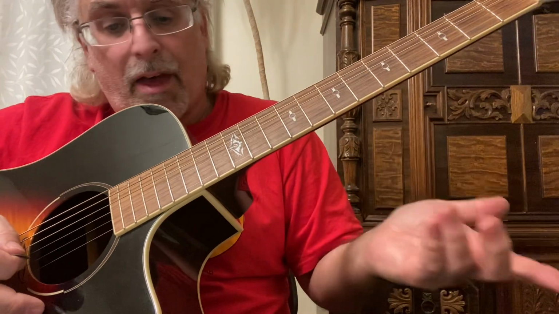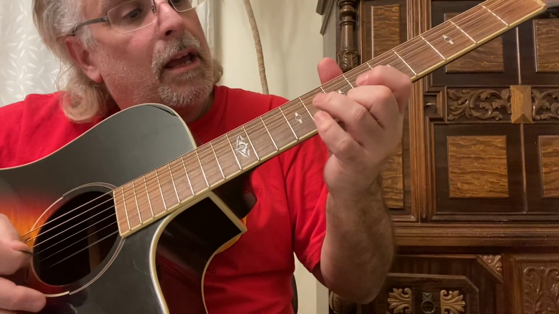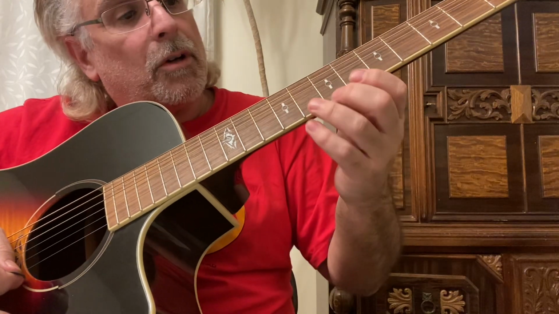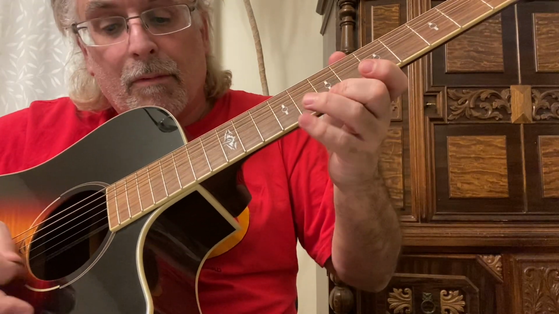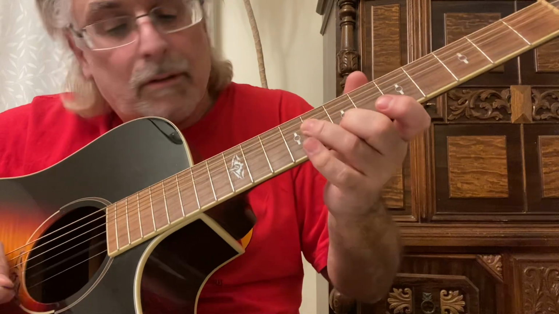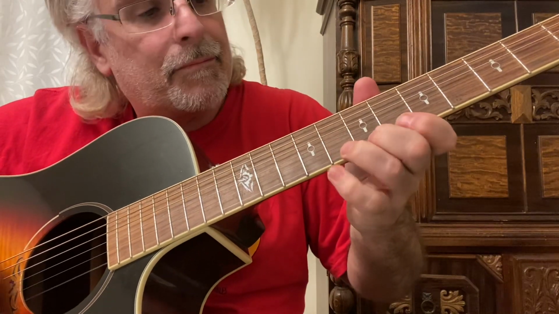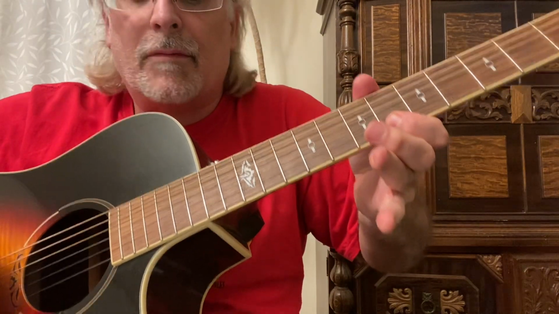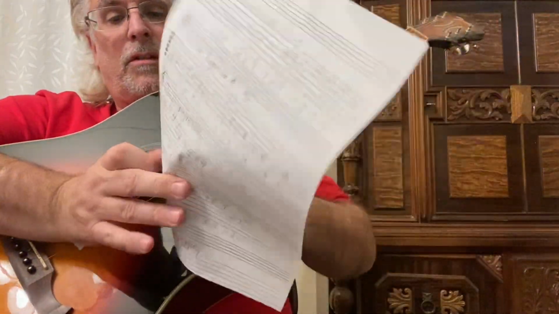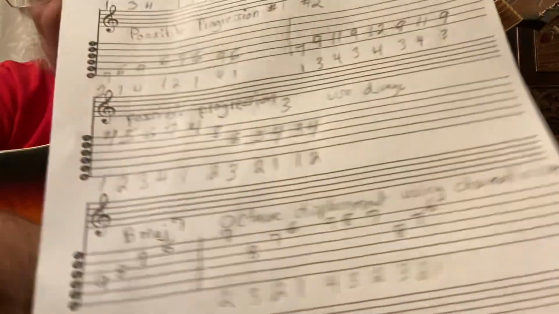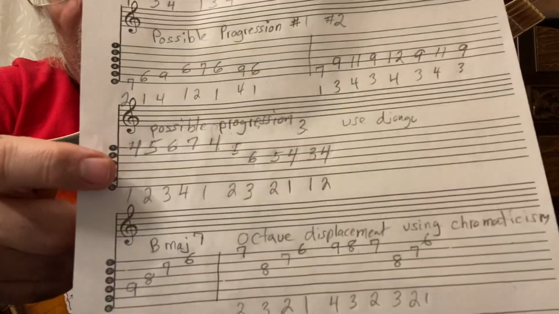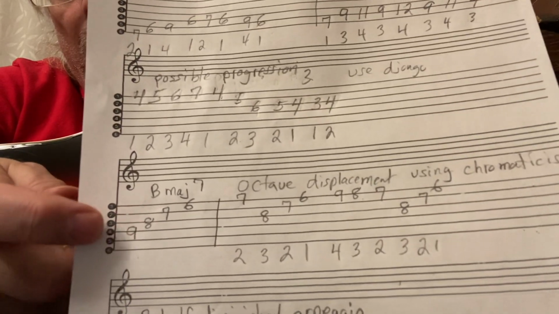Then I can go back to that. What that was is right down here on the 2nd line. That's more like bebop stuff that you can play as well.